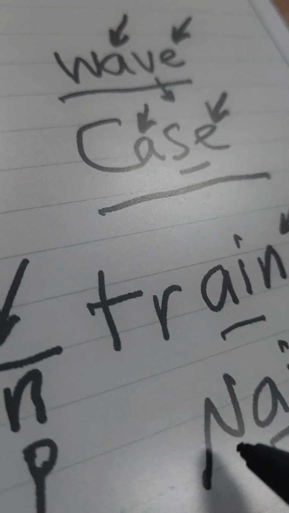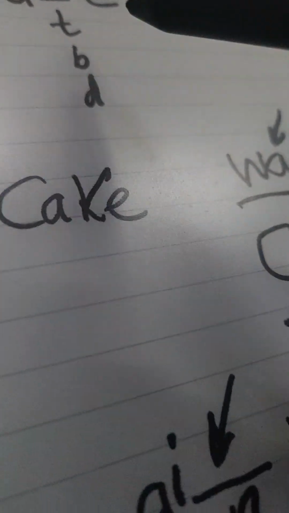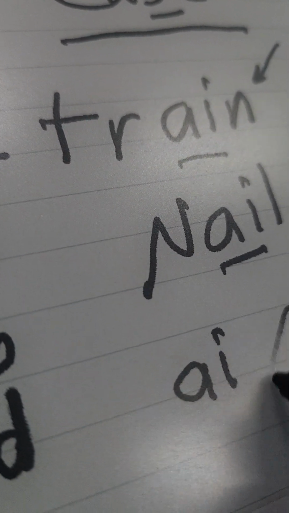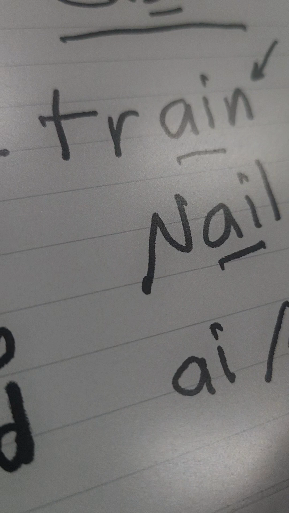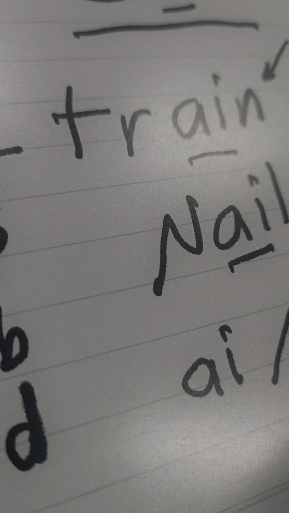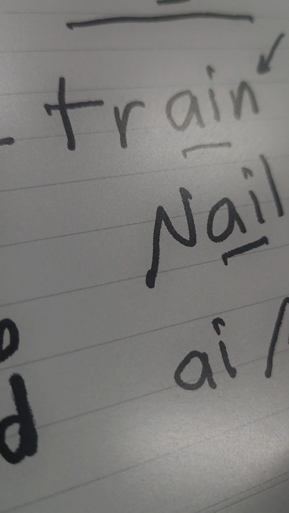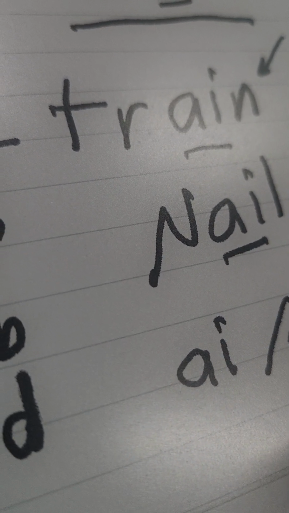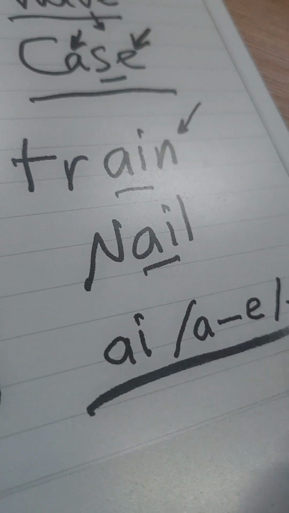So I have A again. So if I have AI, if I have A, consonant, E, and if I have just a consonant, then A, then a consonant, all of them now with the same sound.